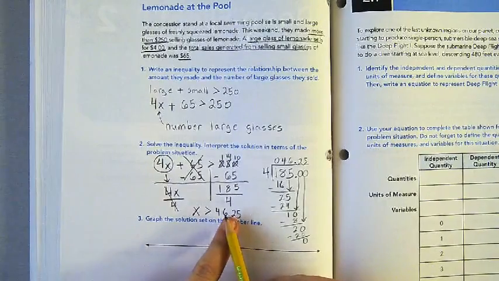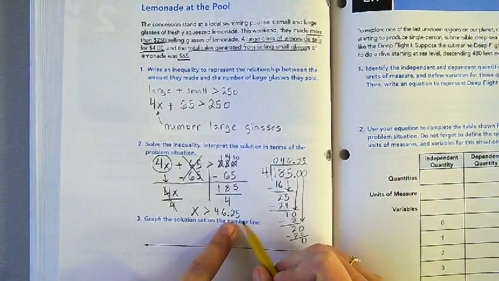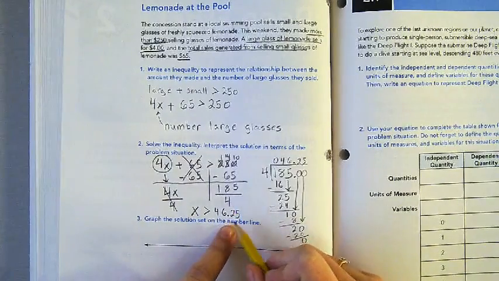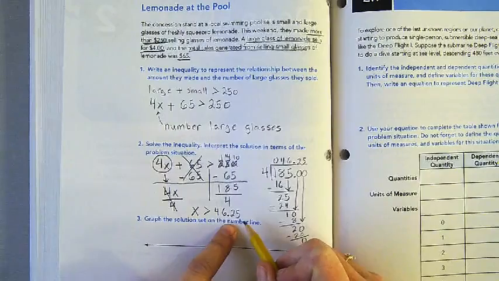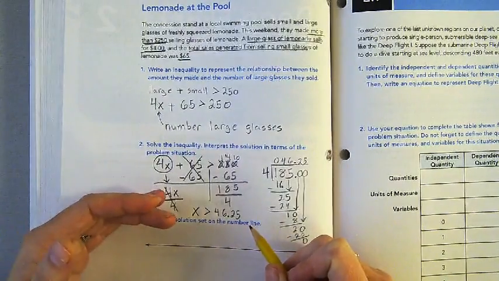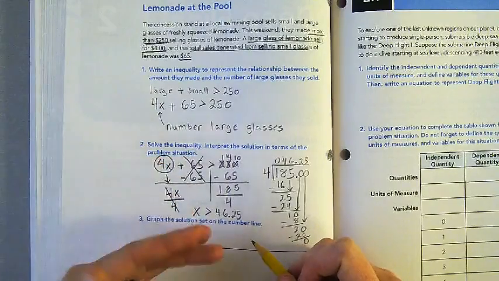Does it make sense to sell a quarter glass of lemonade? No. They either sell you a glass of lemonade or they don't. So it's either a whole glass or nothing.